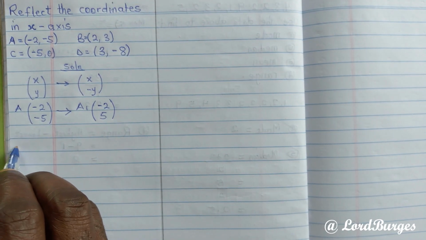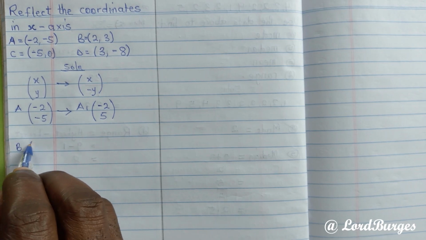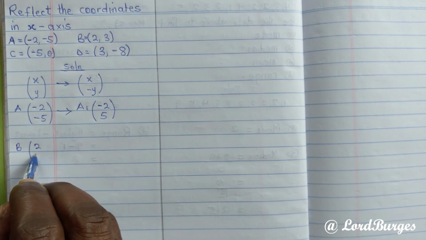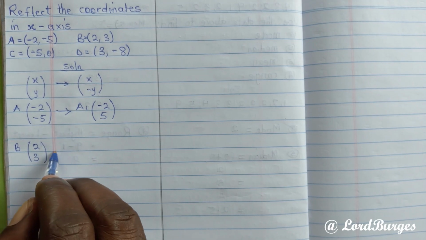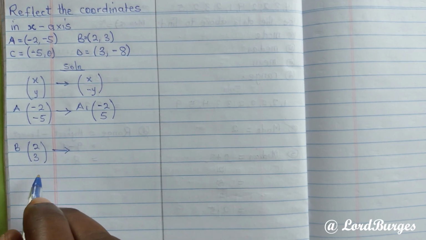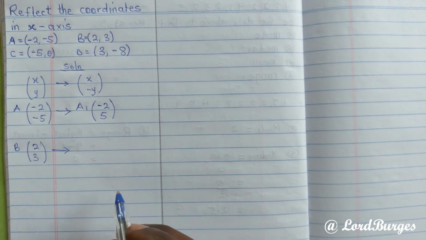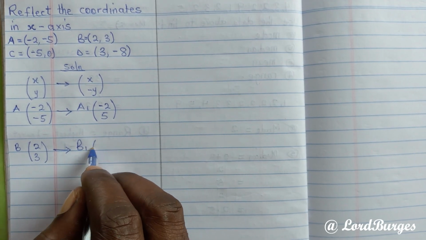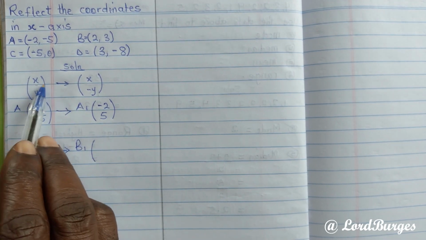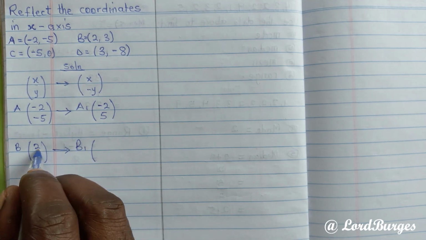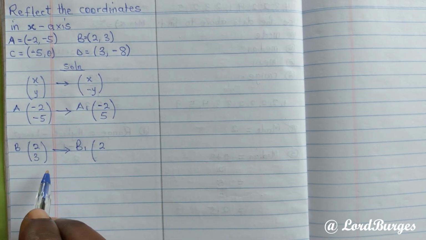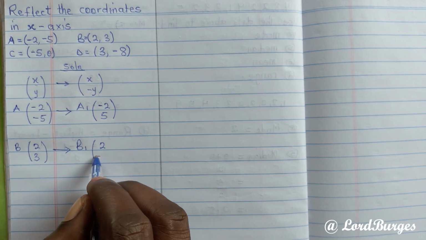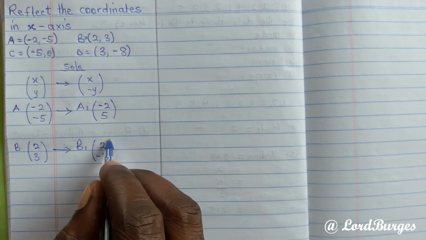Then b is (2, 3). So when the coordinates (2, 3) are reflected in the x-axis, we have b1. The x is still the x, so 2 is still 2, and the y becomes negative, so 3 becomes -3.